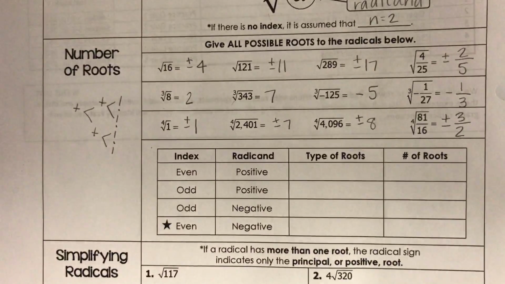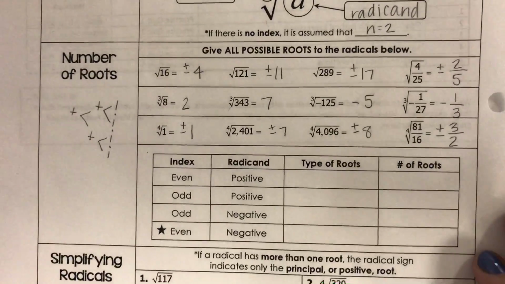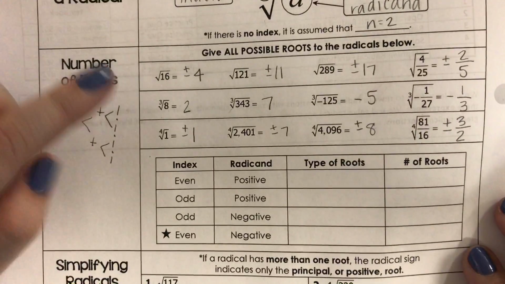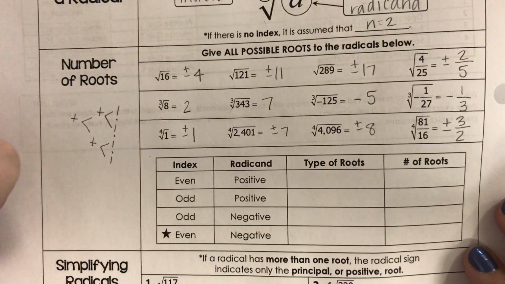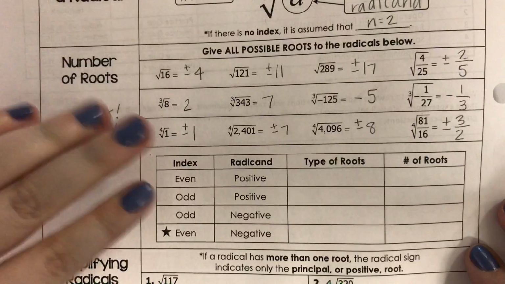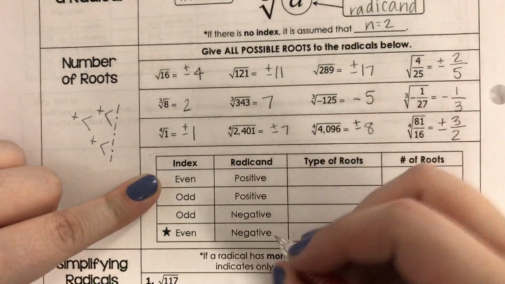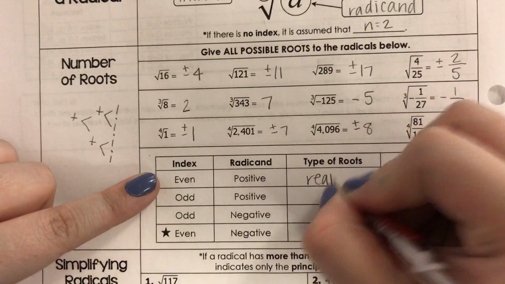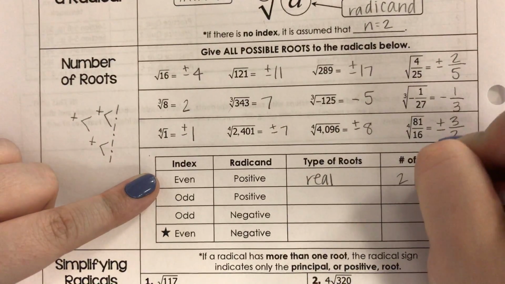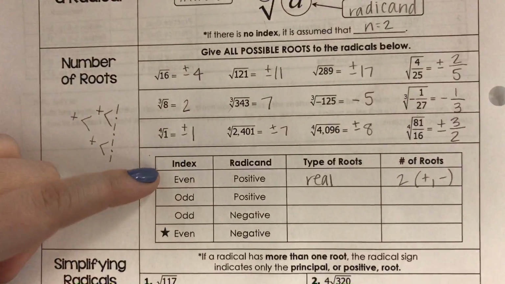So now that we've got some practice out of the way, let's fill in this table. I kind of mentioned it up here. If I have an even index, 2, 4, 6, 8, even numbers, and the radicand, the number underneath, is positive, there are real roots, and there are two of them. There's a plus and a minus.